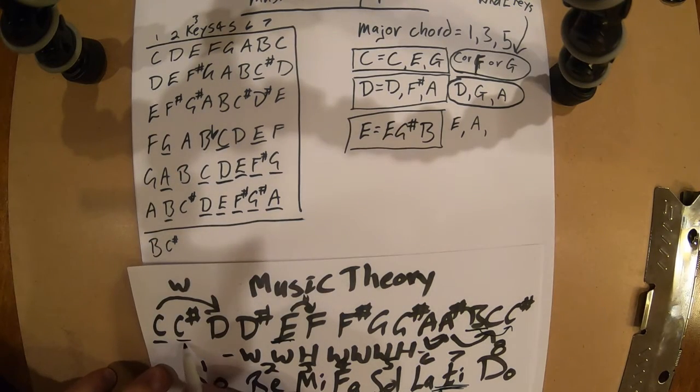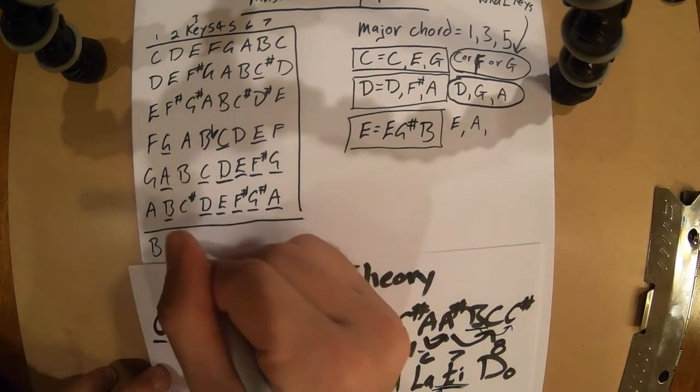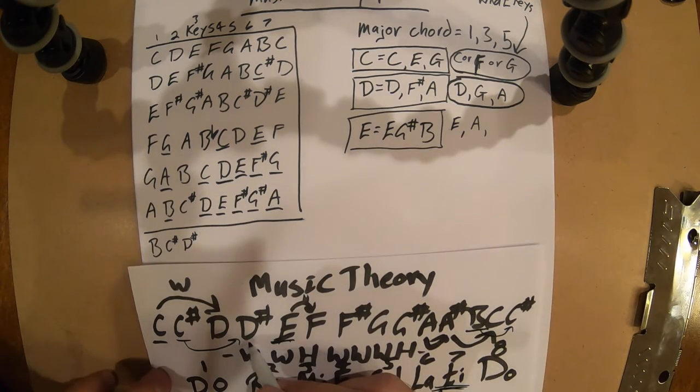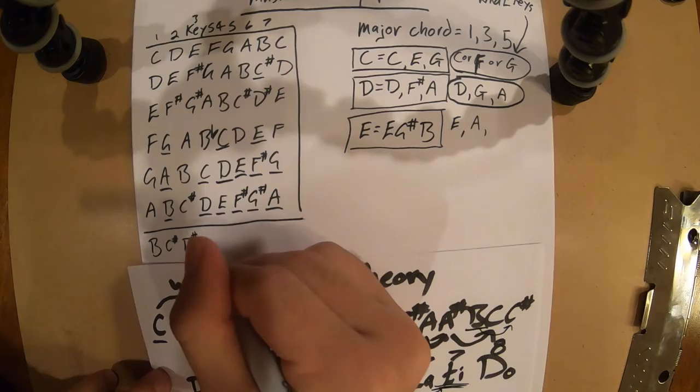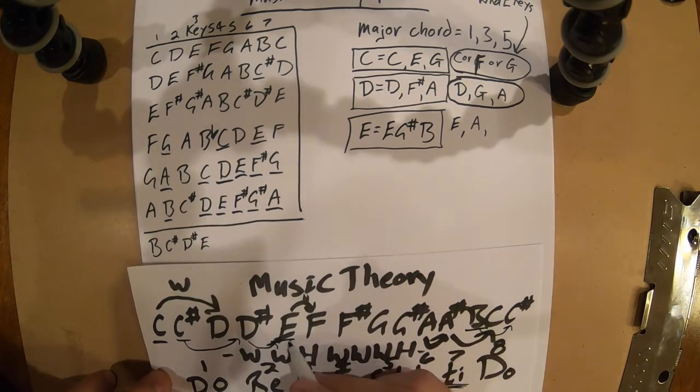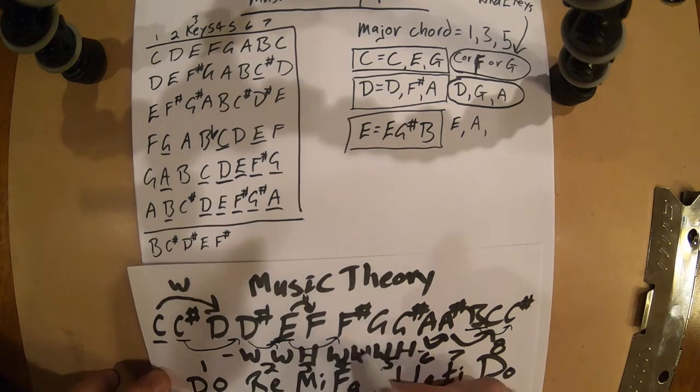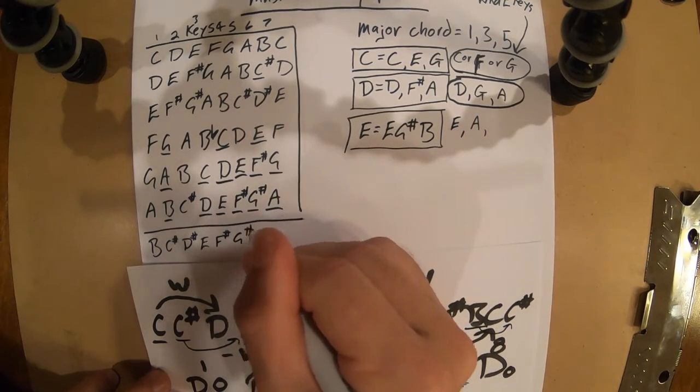From C sharp, we can make a whole step to D sharp. That's two wholes, so now we make a half to get E. Make a whole step to get F sharp. From F sharp, we make an additional whole to get to G sharp.